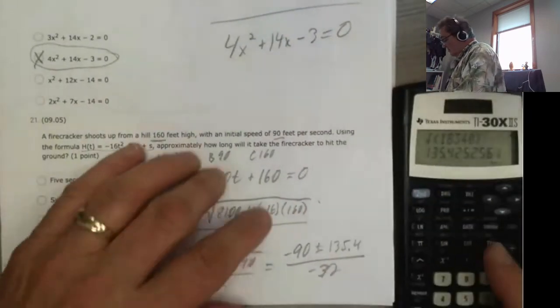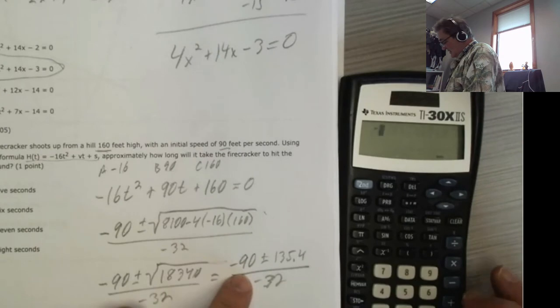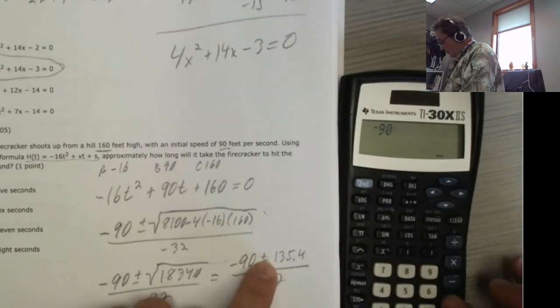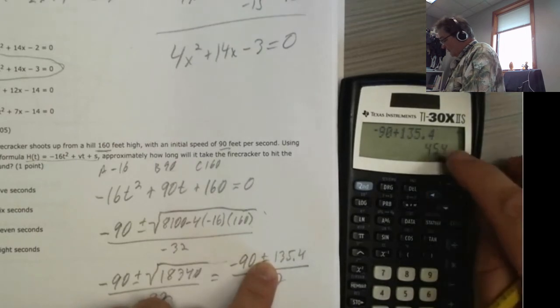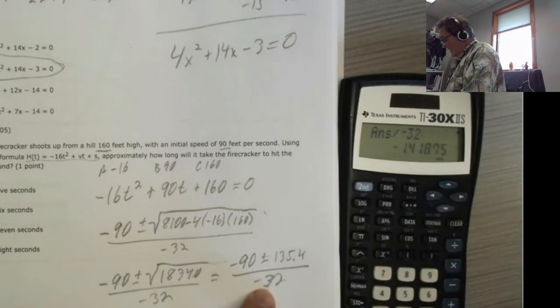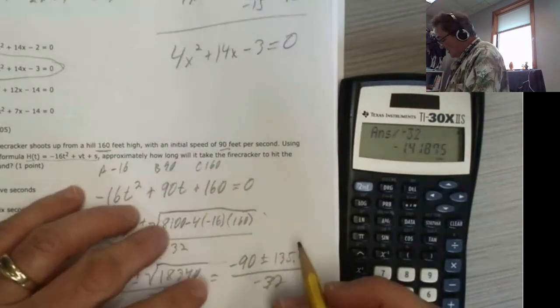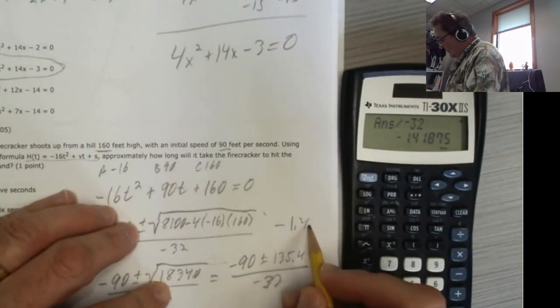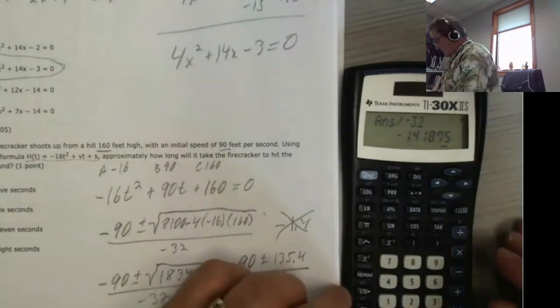So let's see what those equal with our calculator. The first one is negative 90 plus 135.4, which is 45.4. And then I'm going to divide that by negative 32. And I get a negative answer. So that is the negative solution. We're going to discard negative 1.4. We don't have a negative time.